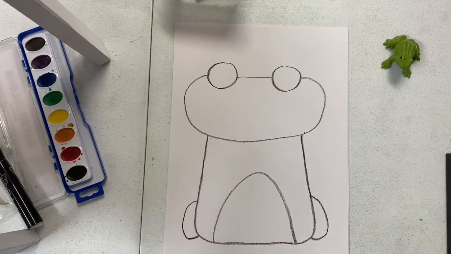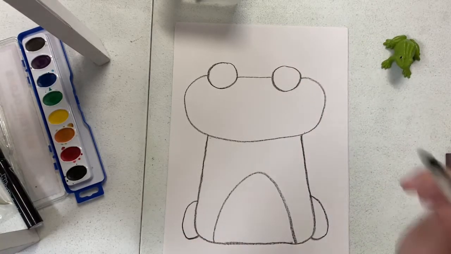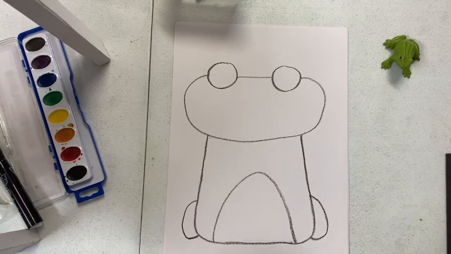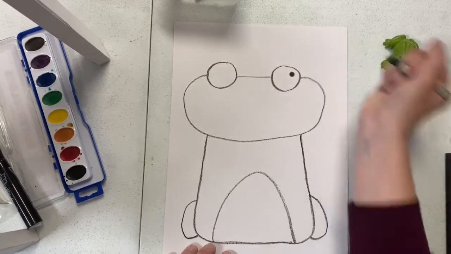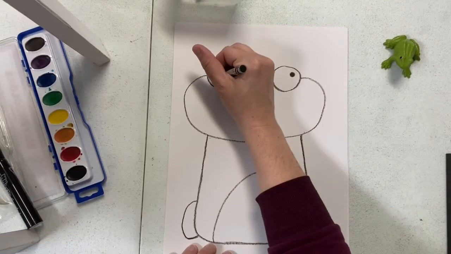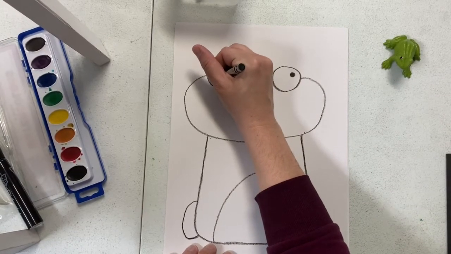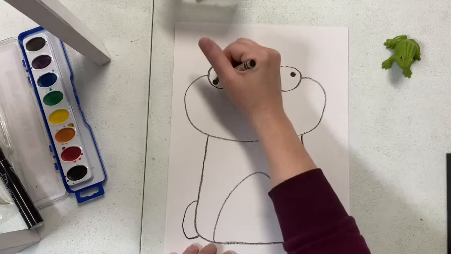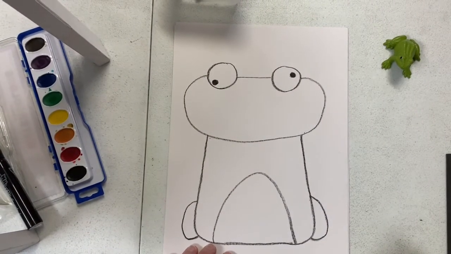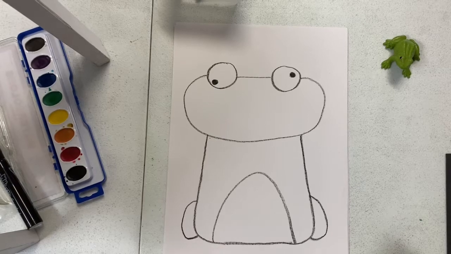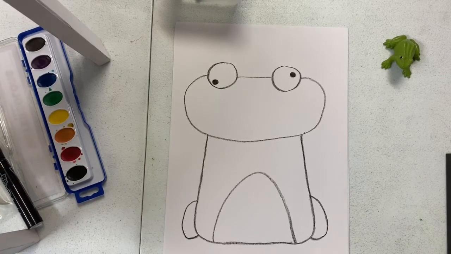So what is he missing now? He's definitely missing some eyeballs in the middle. We need to see his eyes. So I'm gonna make mine look kind of silly. I'm gonna have this eye looking that way and this eye looking that way, okay? Wherever you want the little black dots to be on your frog, go ahead and put them in now. Yours can be silly, it doesn't have to be. It's totally up to you.